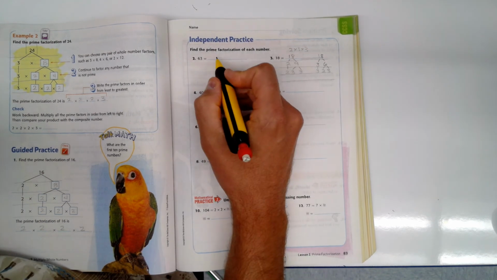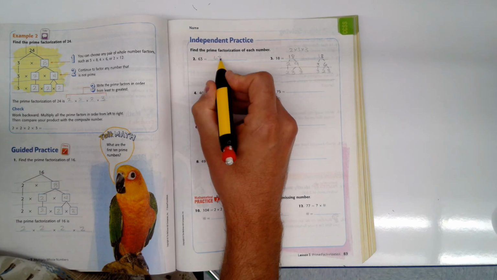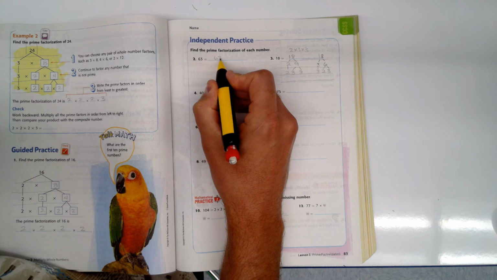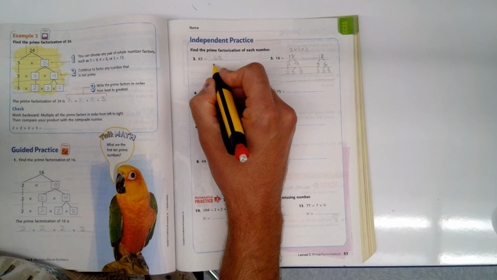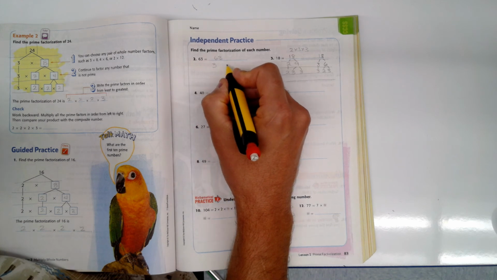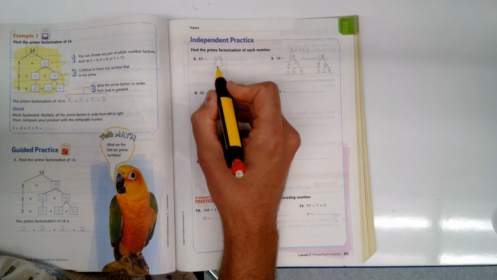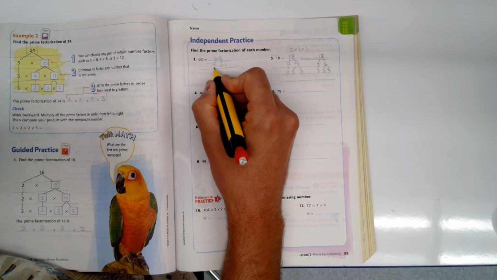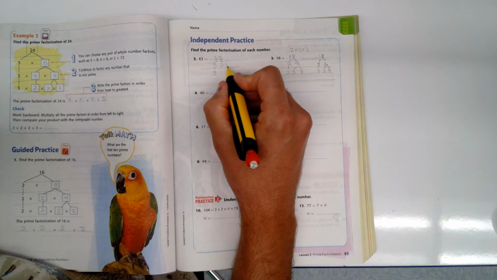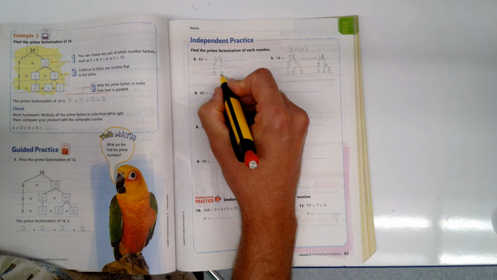Okay, 63. Because it has a 3 here and a 6 here, that means it's divisible by 3, and it would be 21. So I'm just going to say 3 and 21 is my first level. So 3 times 21 is 63. That would be my first level, and then underneath that I keep going. So 3 drops down because it is a prime. 21 would be 3 times 7. 7, 14, 21. Yeah, 3 times 7.